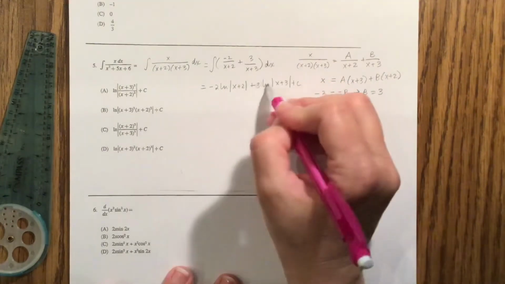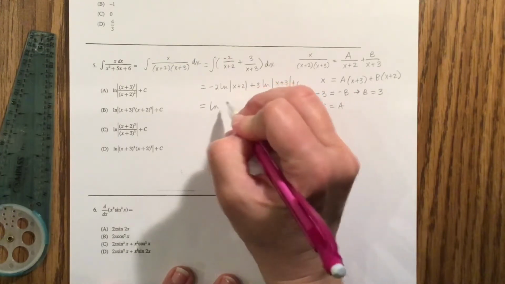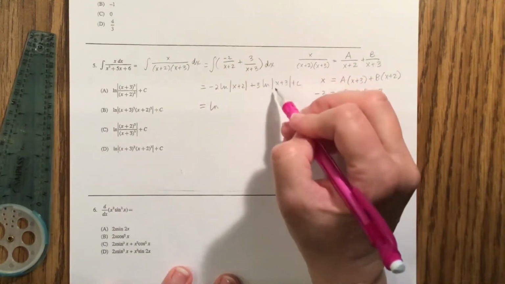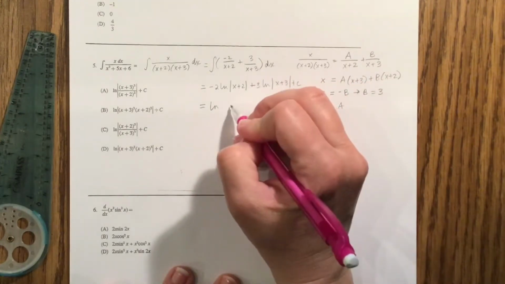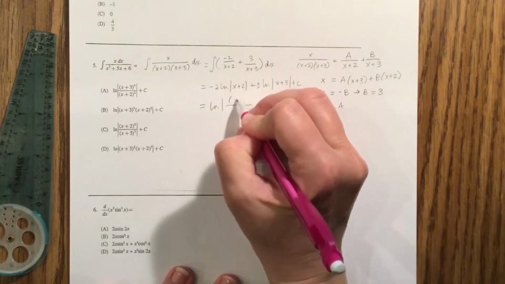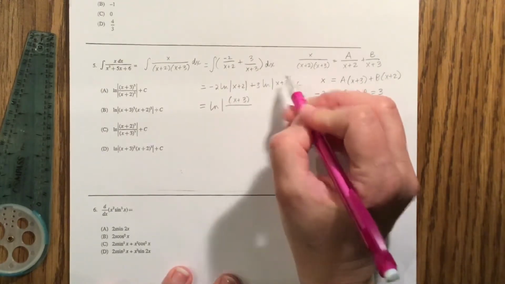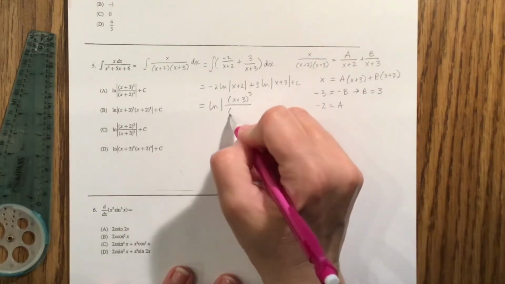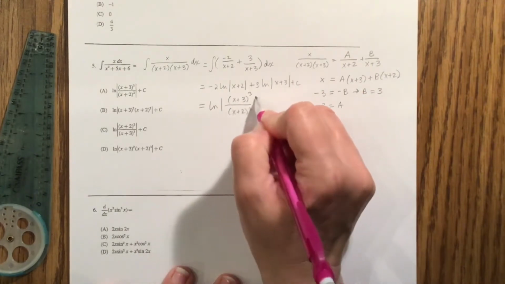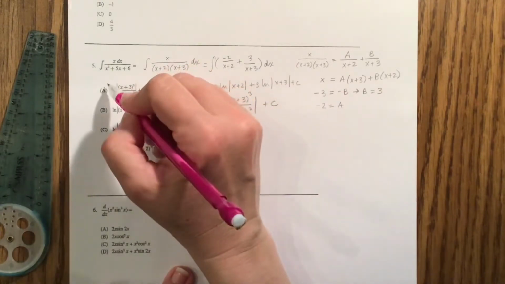There's subtraction between the logs, so it's going to be the log of the quotient. So it'll be the log of, this one's actually going to be on top, so I'm going to write x plus 3 on the top. And this 3 in front of the natural log is actually a power. And then x plus 2 squared. So that looks like choice A.